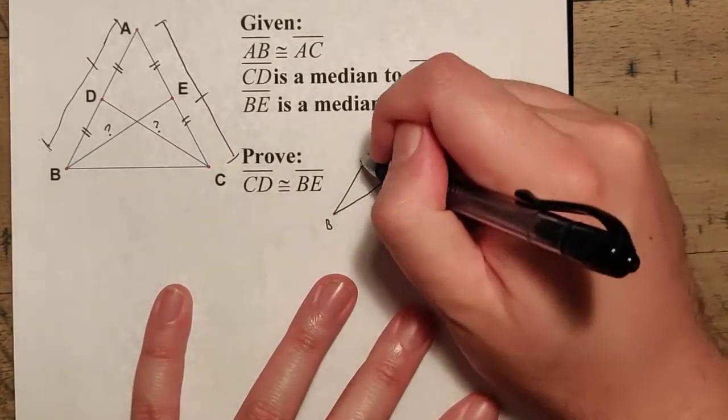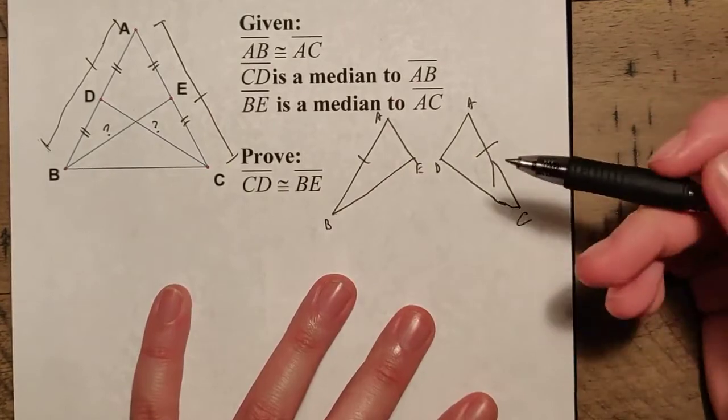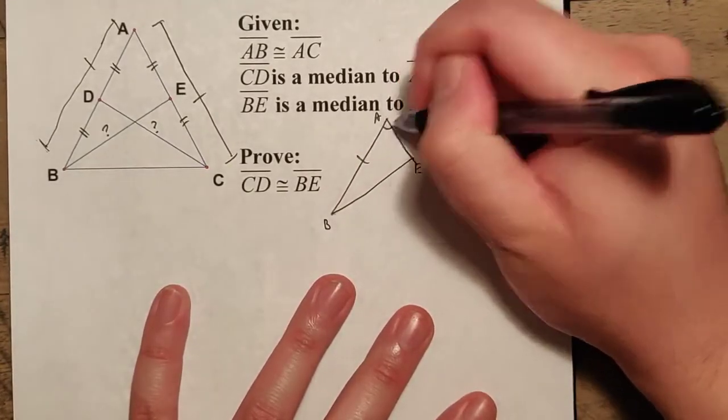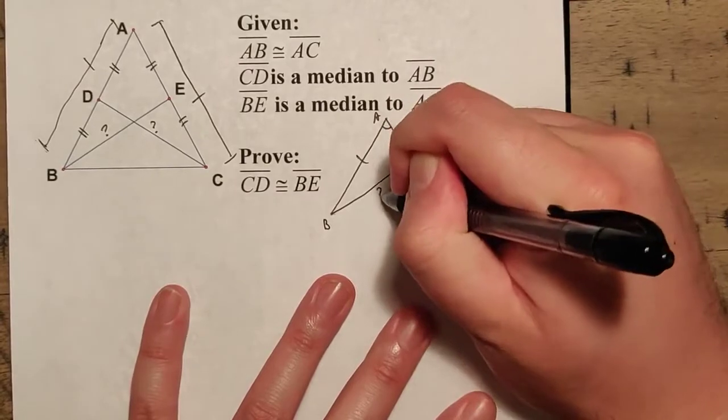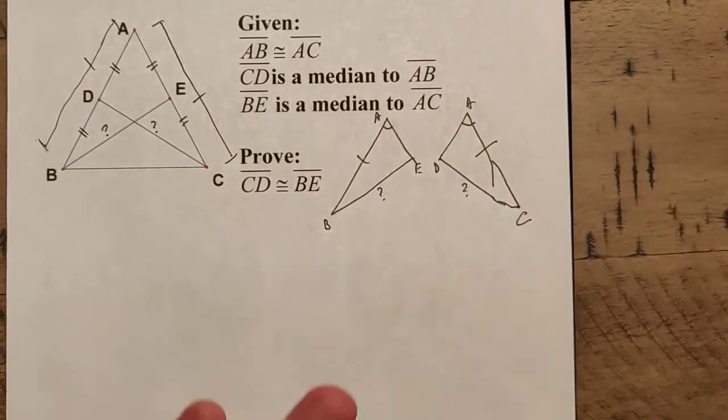Okay, so we know AB is congruent to AC here. Notice that both these triangles share angle A on top, so we can mention this here. That's going to be a thing. And again, BE and DC here, we do not know anything about them, so I'm just going to leave them to the side for the time being.